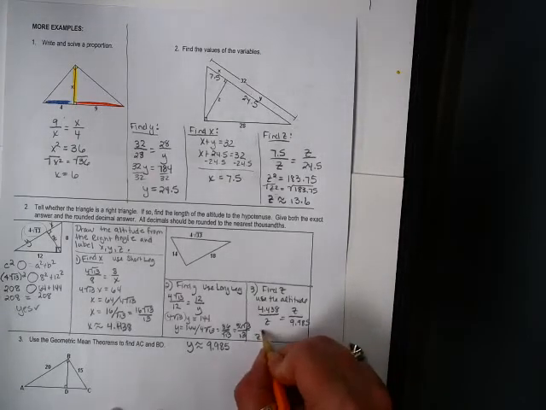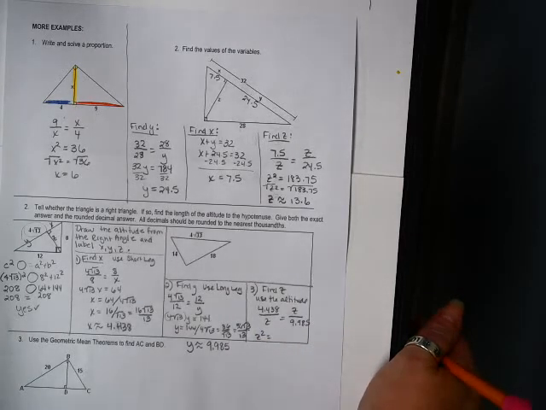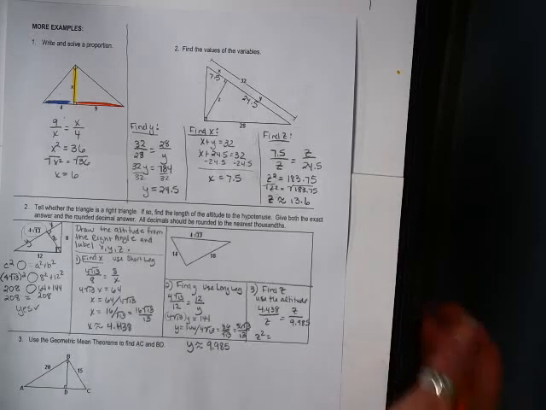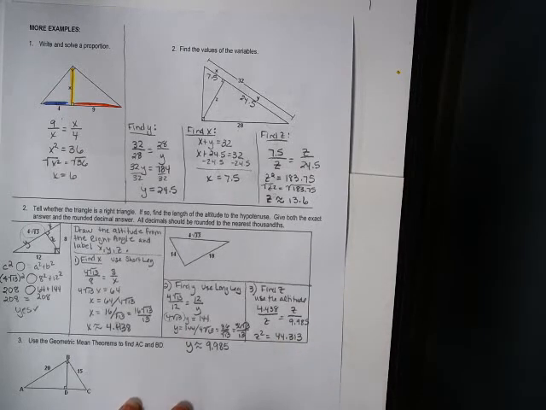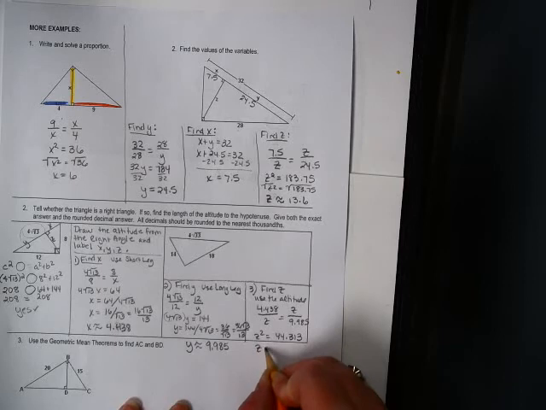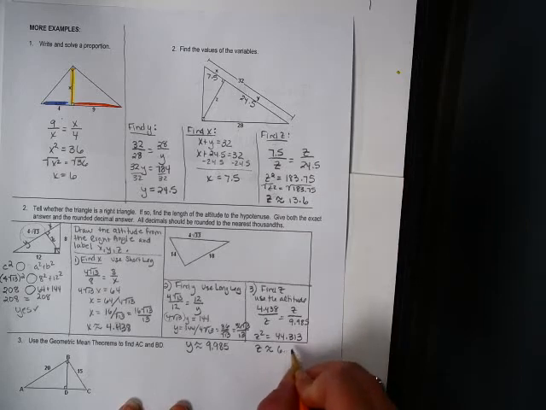Good. Plug it into your calculator. Z squared equals something really ugly. What is it? Say it again. Okay, now square root that. So Z is going to be approximately 6.656. There you go.